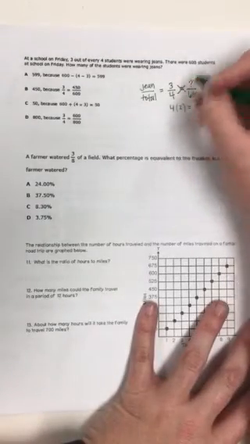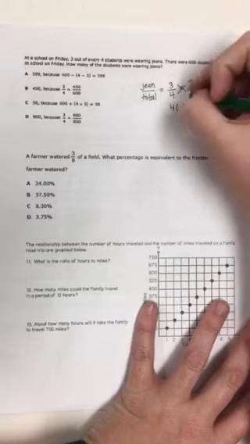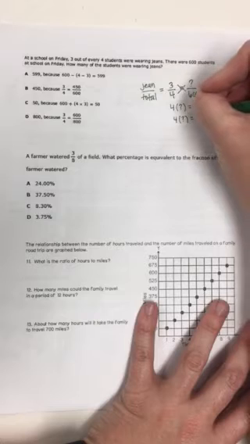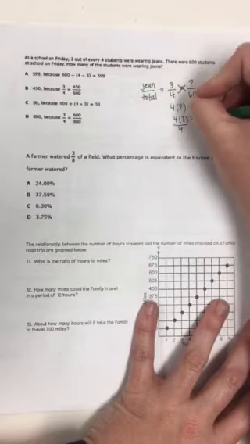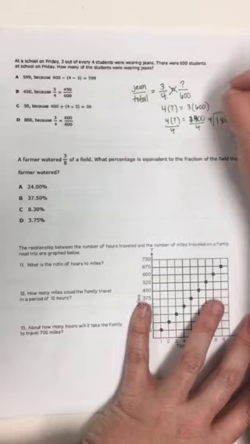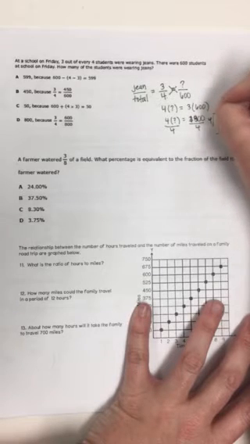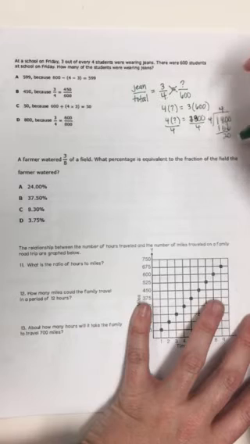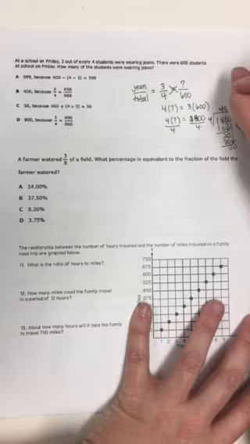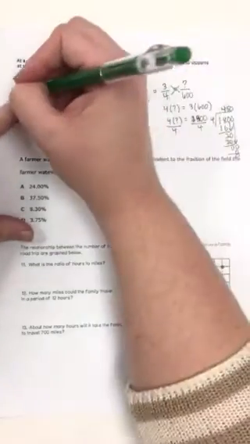4 times the question mark. I don't know why I wrote the number 2. I meant to write the question mark. 4 times the question mark is going to equal 1800 when I divide by 4. So I have 1800 divided by 4. 4 goes into 18 4 times, which is 16. I'm left with 2. Bring down the 0. 4 goes into 20 5 times. 5 times 4 is 20. Bring down the 0. 4 goes into 0 0 times. So when it says how many of the students were wearing jeans, I know my answer is 450.